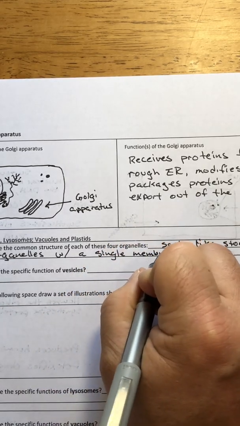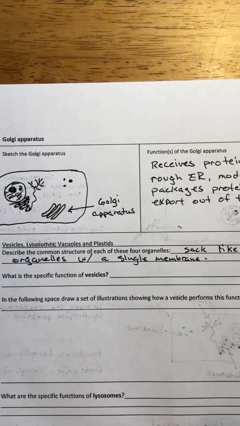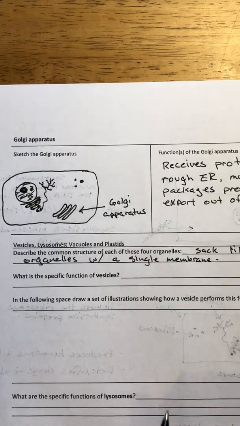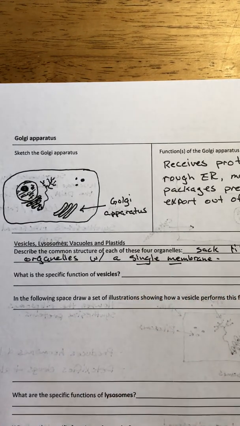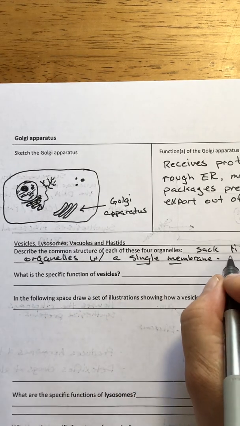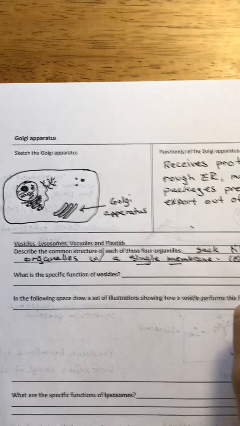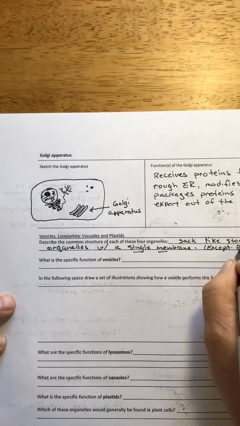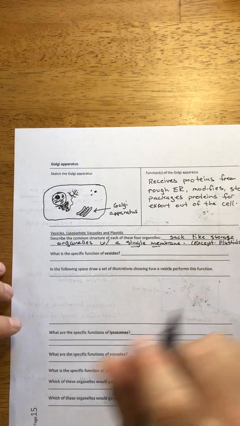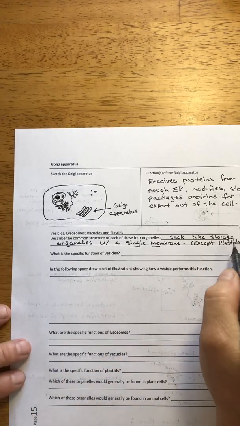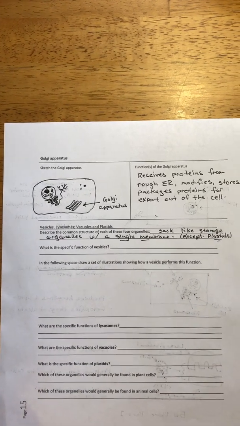So it's hard to know which of these storage organelles you're dealing with unless you know what the substance is inside of the organelle. Now this single membrane is true of all of the storage organelles, but there is an exception, and that exception is the plastids. We'll talk about these in just a minute, but the plastids, especially the chloroplasts, actually have a double membrane.